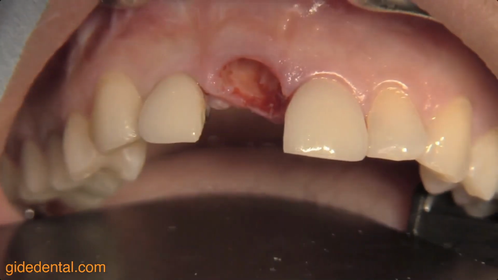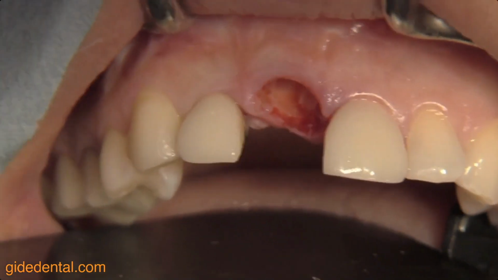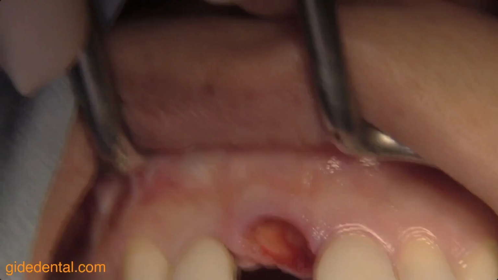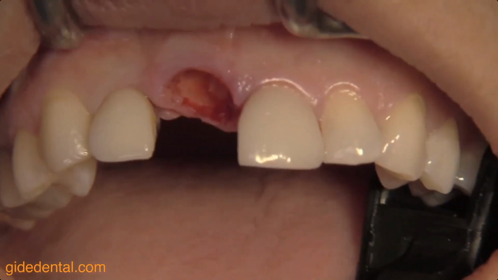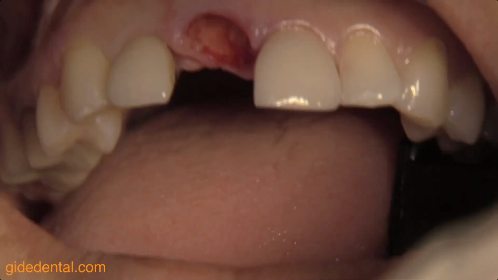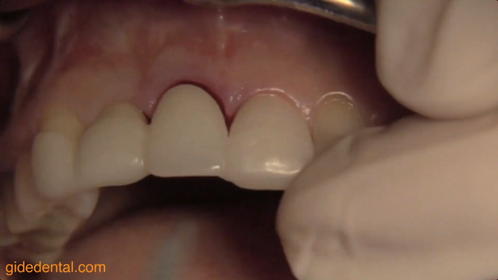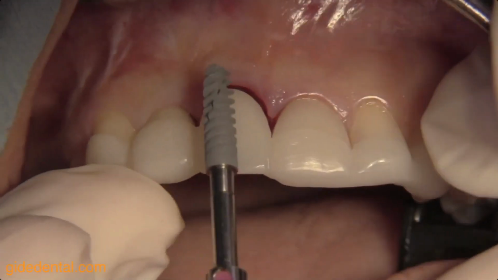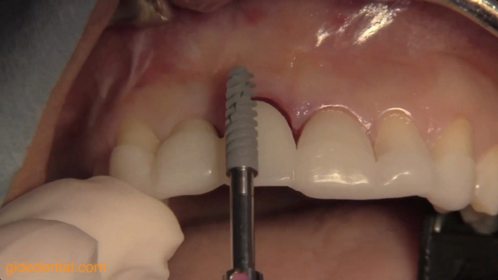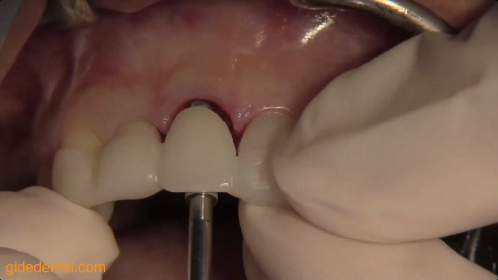Here we can go and evaluate the site. And checking this. And here comes the implant. So that's my 3.5 millimeter diameter, Noble Active, narrow platform by 13.